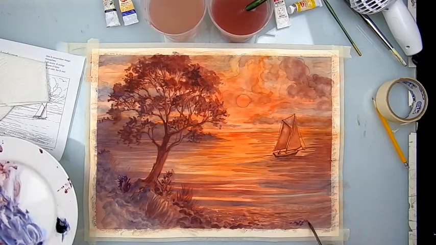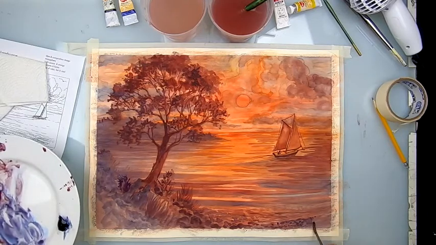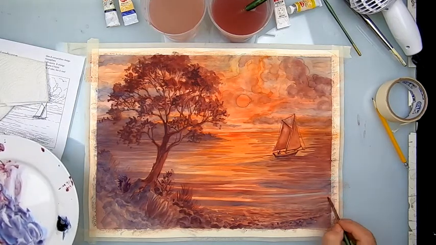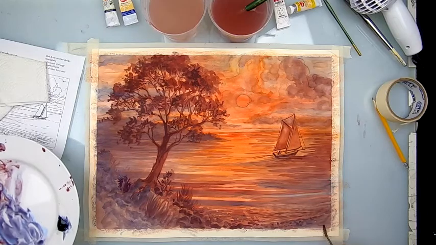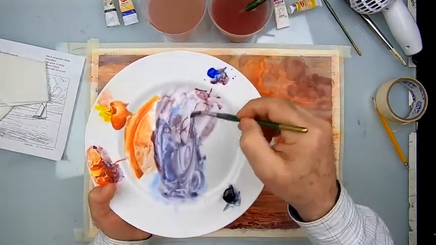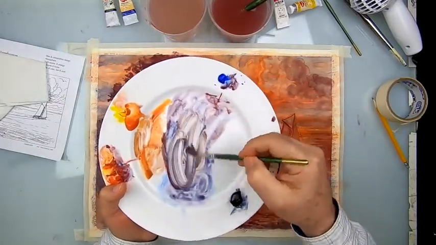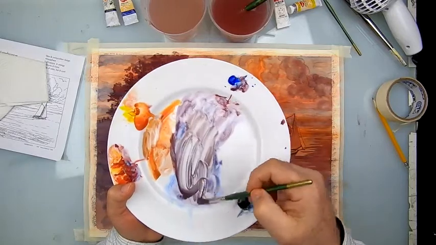Add some texture here. Okay. Creating these achromatic colors.